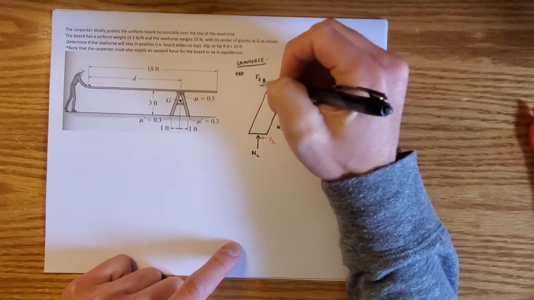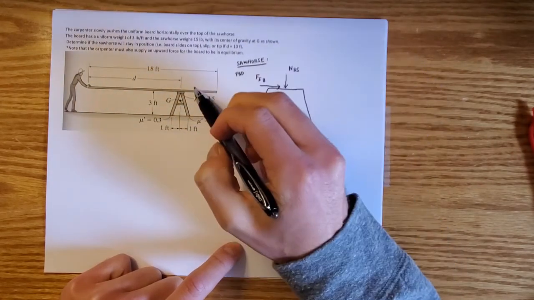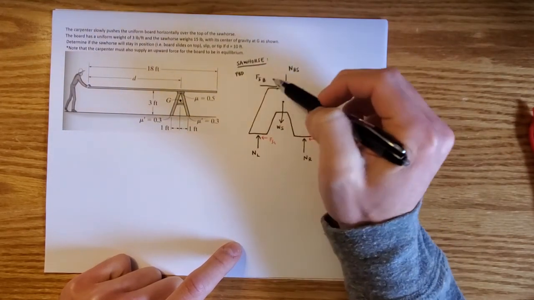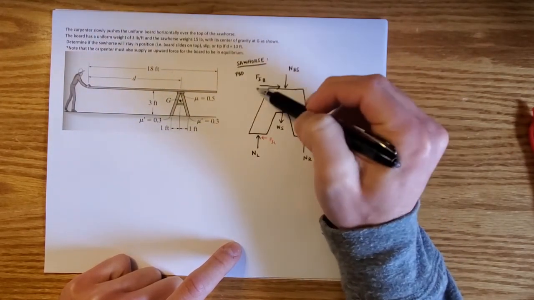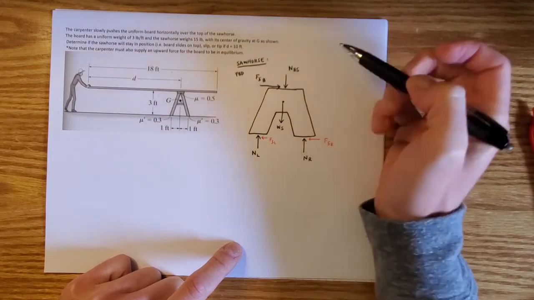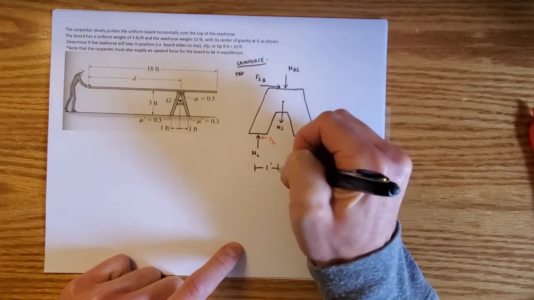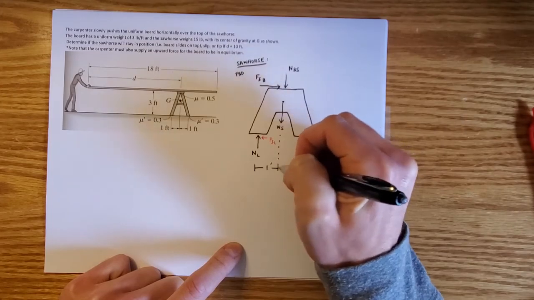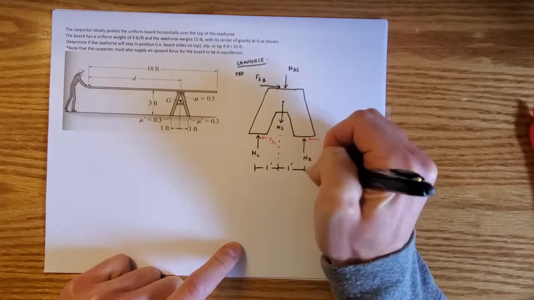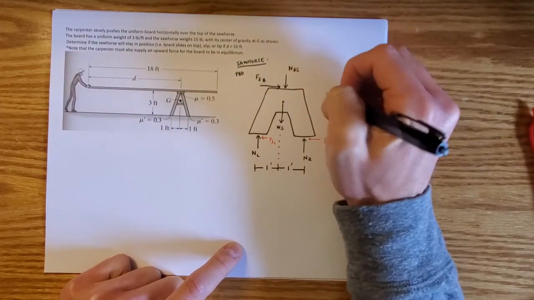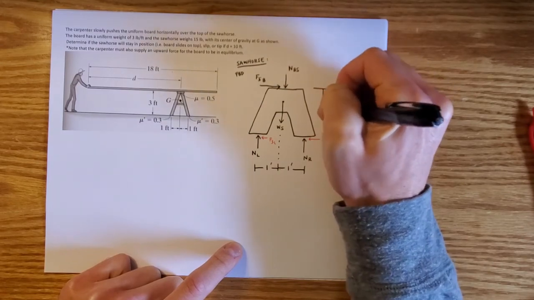Remember Newton's third law: if the sawhorse is applying friction to the beam, then the beam is also applying friction at this contact surface right here. The only other things we need to do are draw some dimensions. So we've got 1 foot right here, and 1 foot right here, and we know that our sawhorse is 3 feet tall.